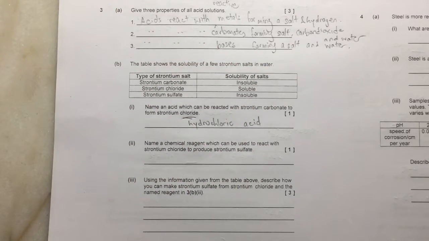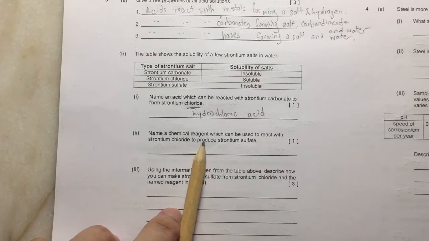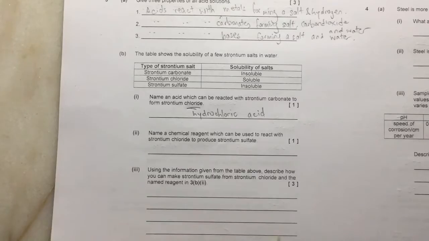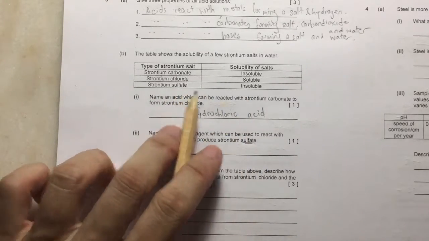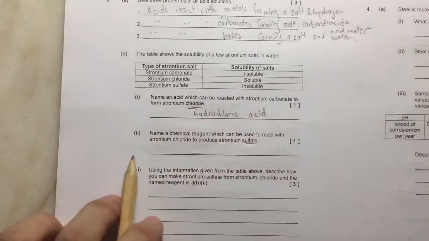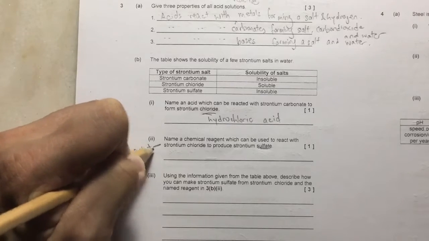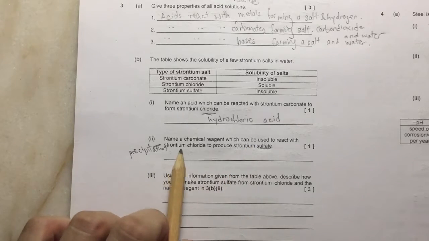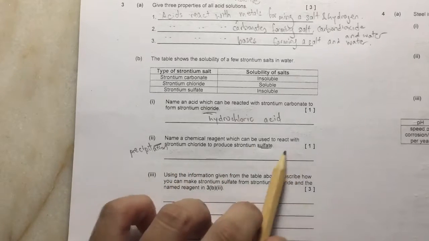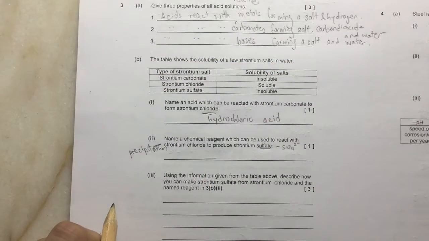Okay, moving on. Name a reagent that can be used to react with strontium chloride to produce strontium sulfate. Now, if you look at this, strontium sulfate is insoluble. You're actually looking at a precipitation reaction. So to produce strontium sulfate in a precipitation reaction, I obviously need sulfate ions. Okay, so something that can provide sulfate ions.